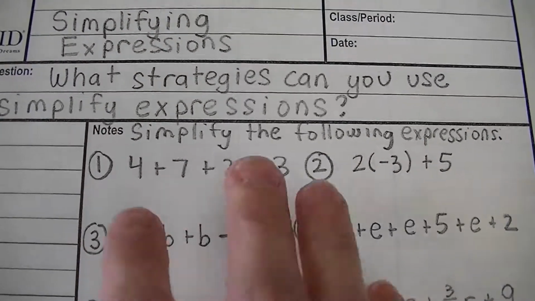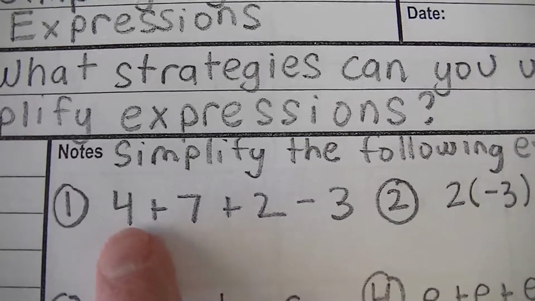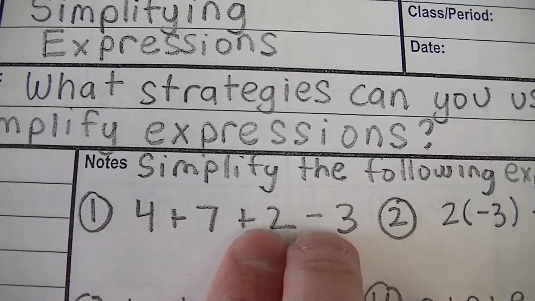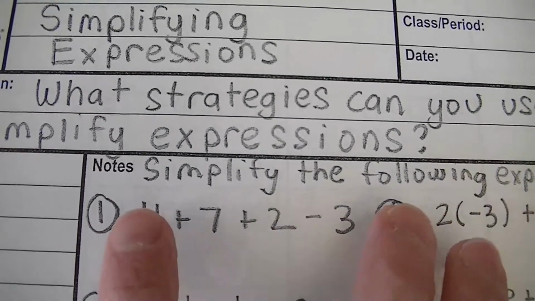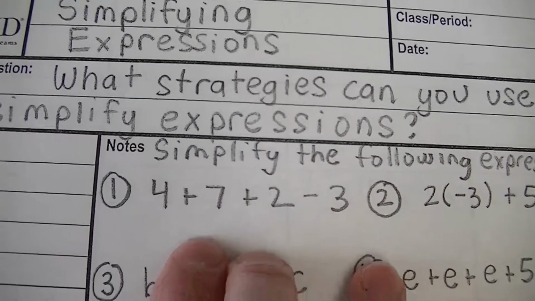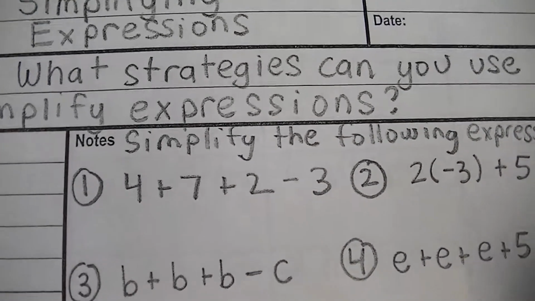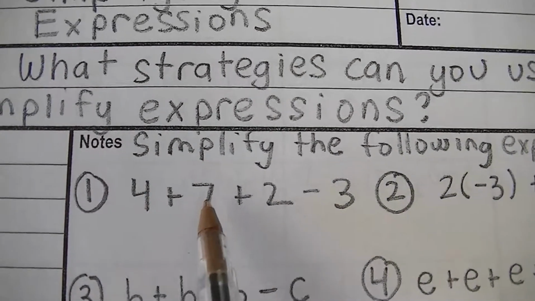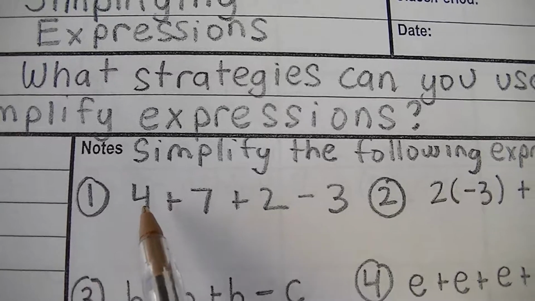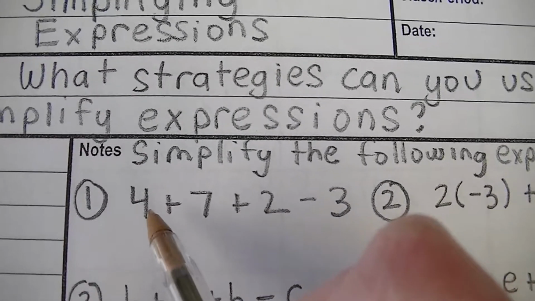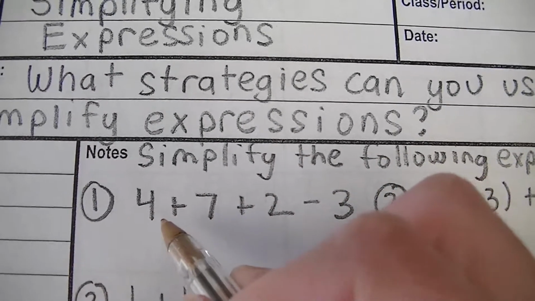Simplify the following expressions. When we're simplifying expressions, you're basically taking that expression, and it's an expression because there's no equal sign, and just making it look more simple. When you do that, you just combine like terms. So right here I see that I have a bunch of constants. So you just literally combine those constants and you'll get your simplified answer.